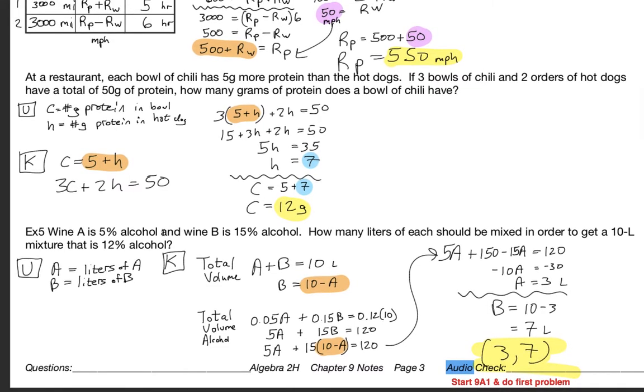Here's a problem straight out of chemistry, and it's solvable only if we write the equations and consider our total equations. Let me show you what I mean. Wine A is 5% alcohol by volume. Like, if you were to measure out 100 liters of this wine A, 5 of those liters would be straight alcohol by volume. Not by weight, not by mass, not in grams, but by volume. And wine B is 15% alcohol, again by volume. How many liters of each should be mixed in order to get a 10-liter mixture that is 12% alcohol?